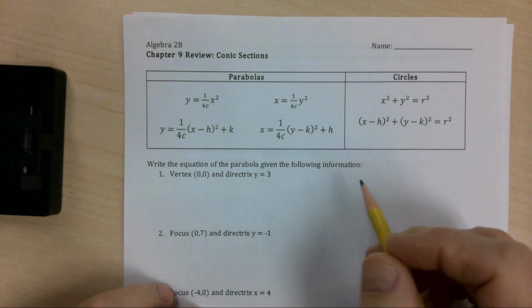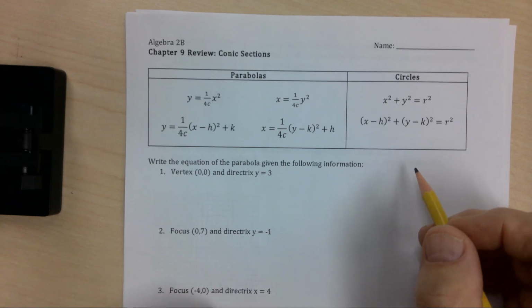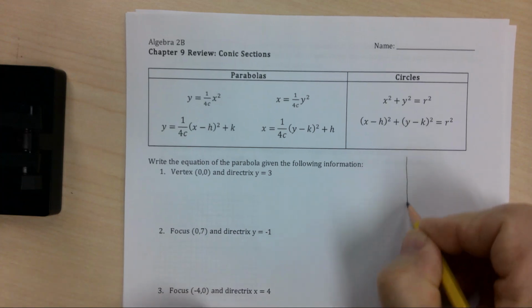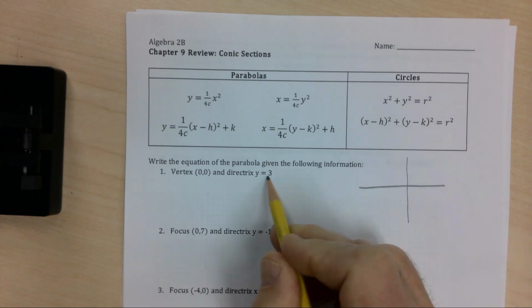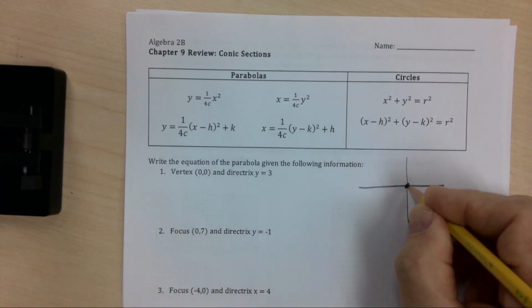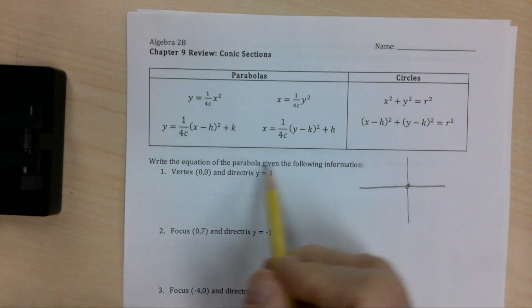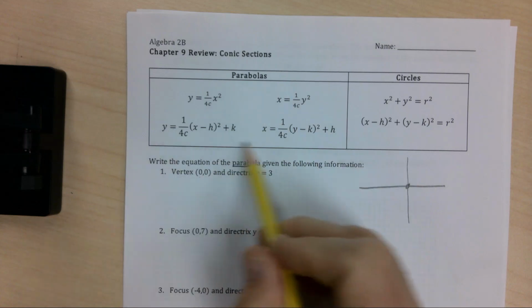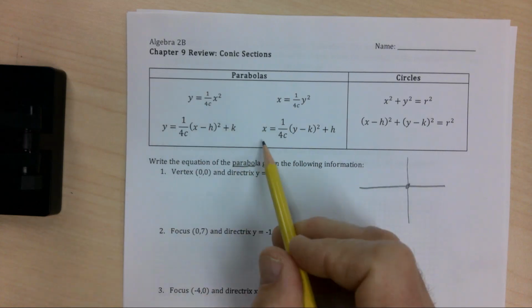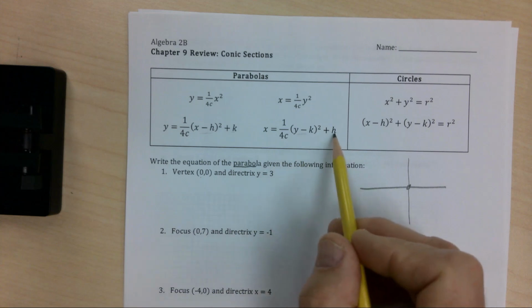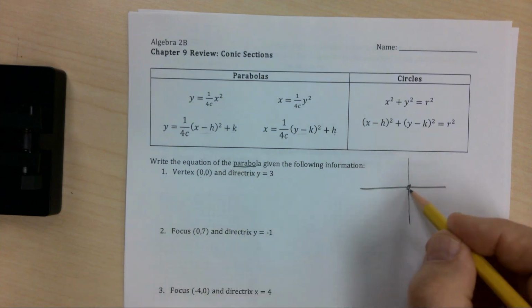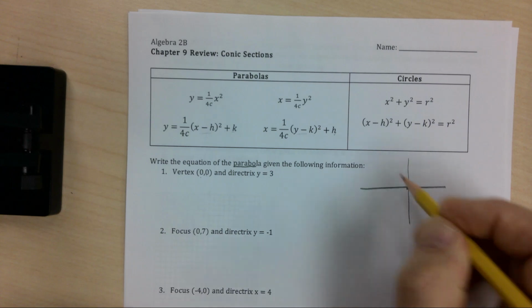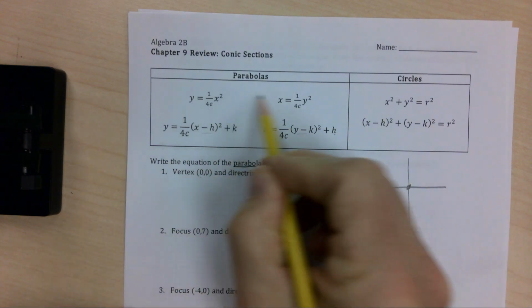Let's get started. Every picture tells a story, so we're going to get started with the information given here. Vertex 0, 0, meaning they told us it's a parabola, so we know we're in this world. And we know it's not going to have this or this, because the vertex has already not been shifted. So we know it's going to come from one of these two.